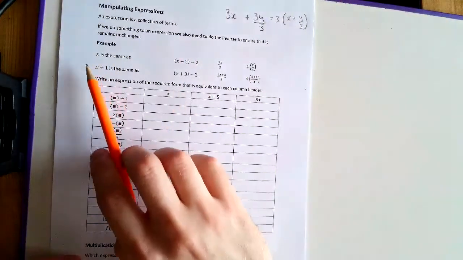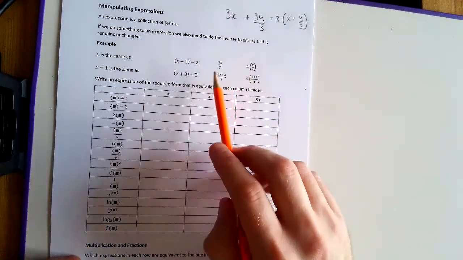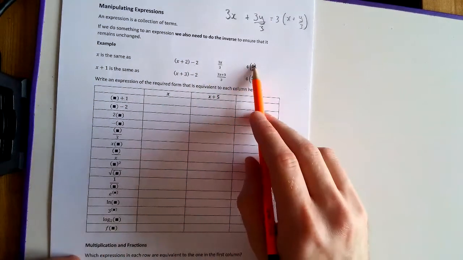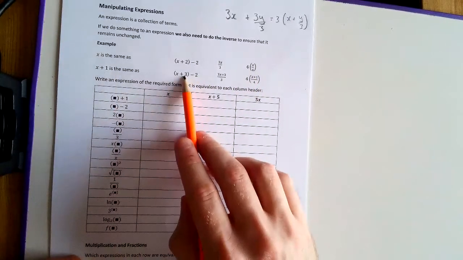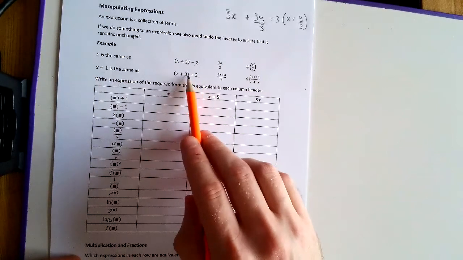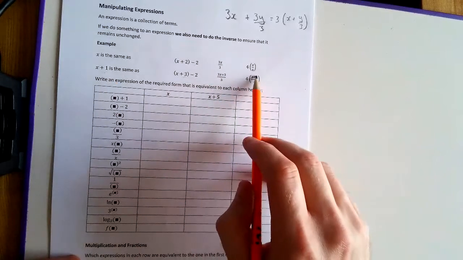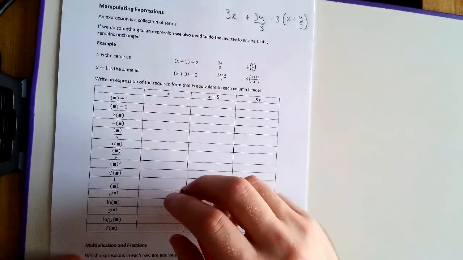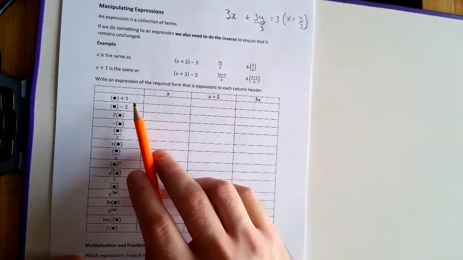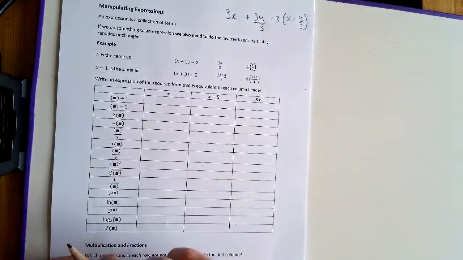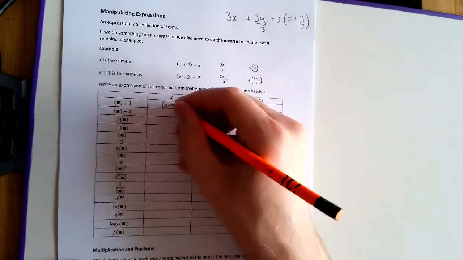So x is the same as, well, I can add 2, then take away 2. If I want to times by 3, I have to divide by 3. And if I want to divide by 4, I have to times by 4. X add 1, well, if I add 2, I need to take away 2, so that's where the x plus 3 comes from. If I want to times that by 3, I need to divide by 3. And if I want to divide by 4, I need to times it by 4. So you're going to write these things in these forms, so you need to work out what goes in the square. So if I want to add 1, I need to take away 1.